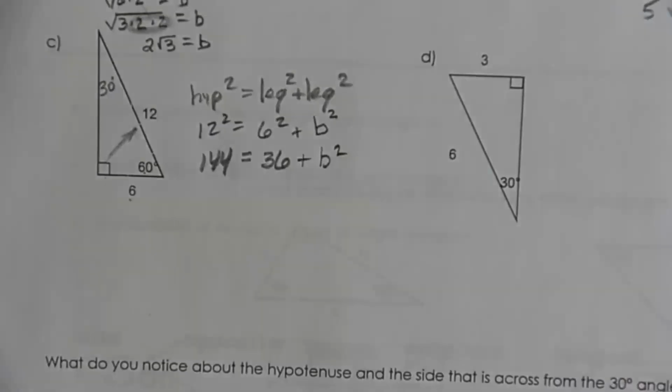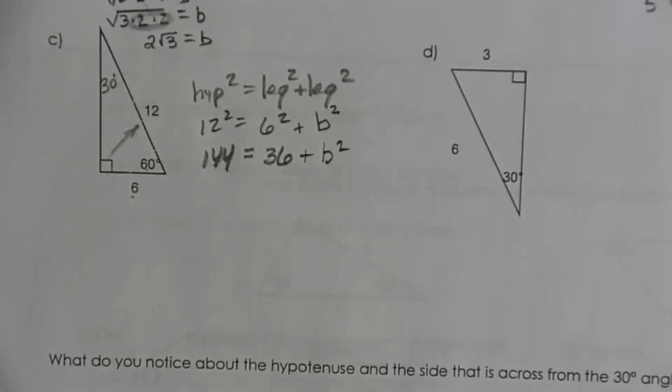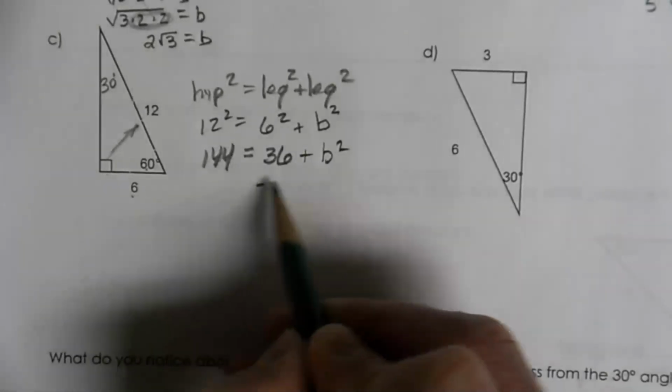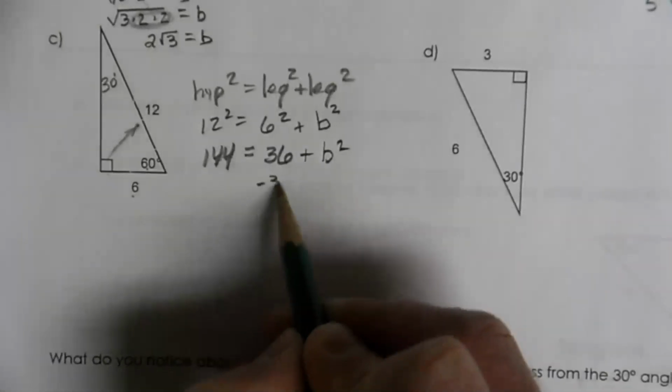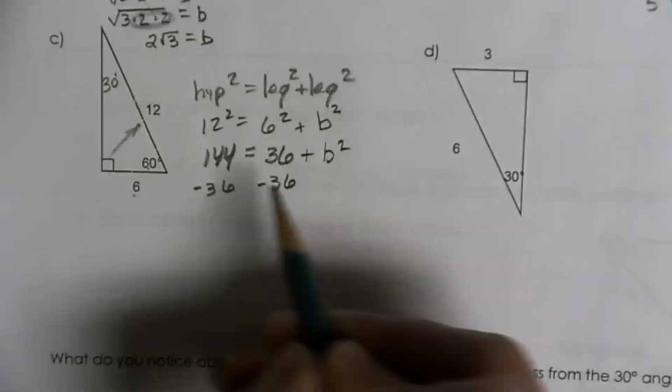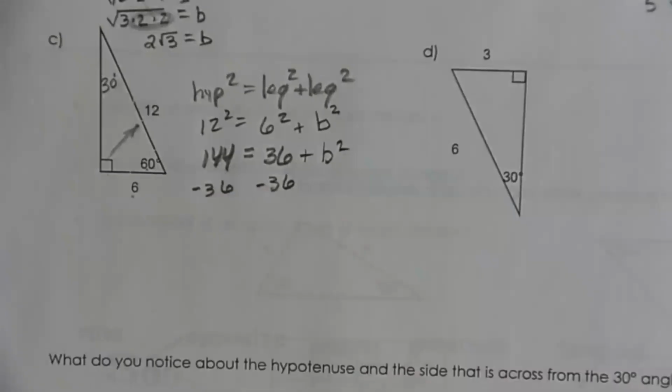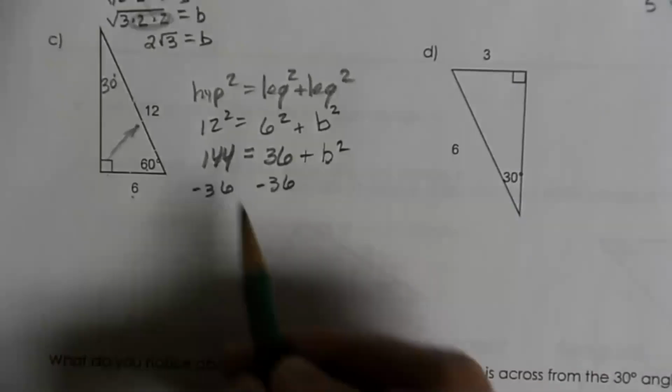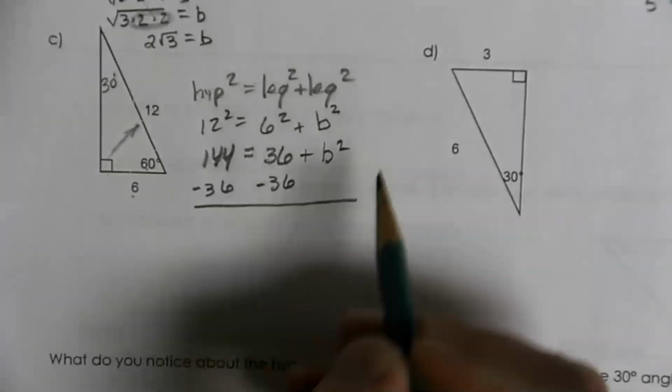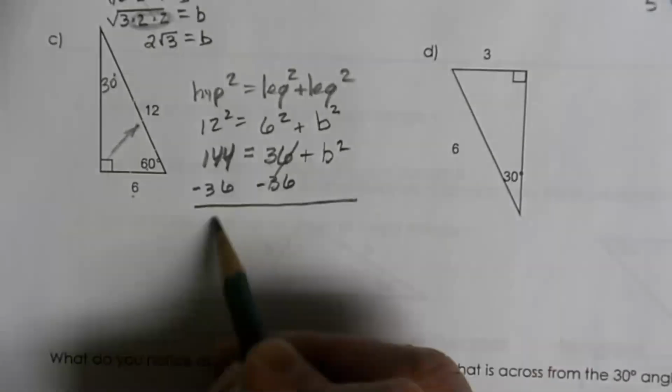And B squared. We subtract that 36 to the other side. Good work.